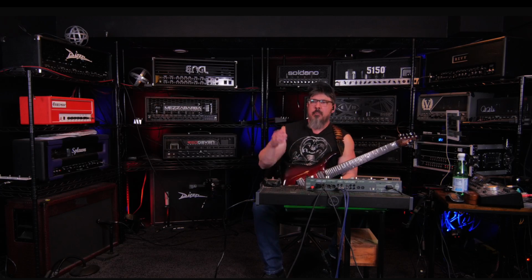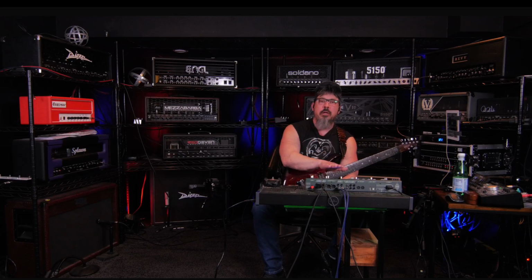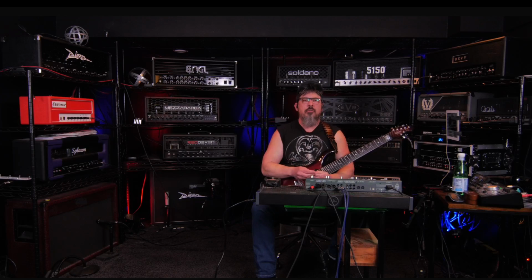So I have a question for you. So how come I can take my Quad Cortex, put it right here, with the same exact mic, same cab, same amp settings, same everything, and do a capture of this amplifier and they come out absolutely perfect?